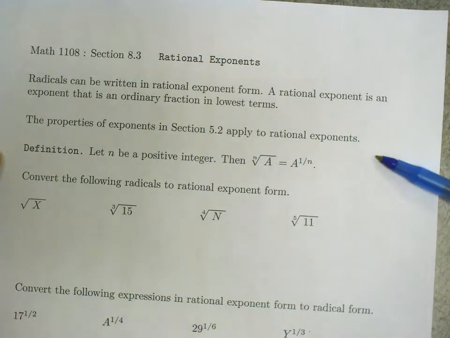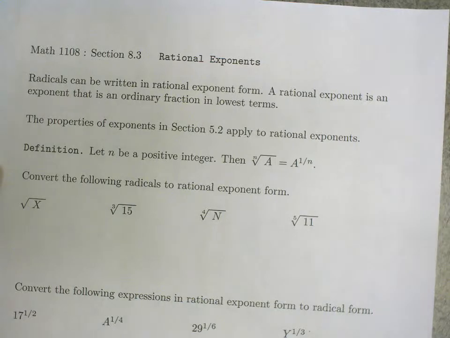All of the properties that we learned about exponents in section 5.2 apply to rational exponents. So sometimes I will remind you of what some of those properties of exponents are.